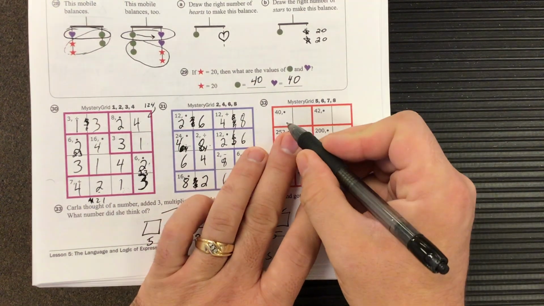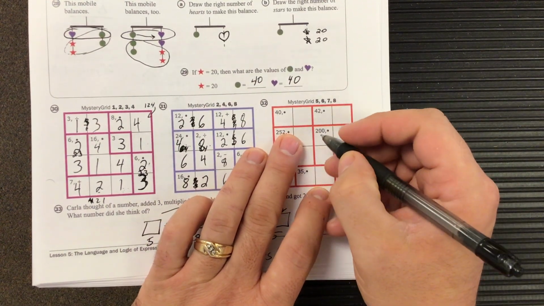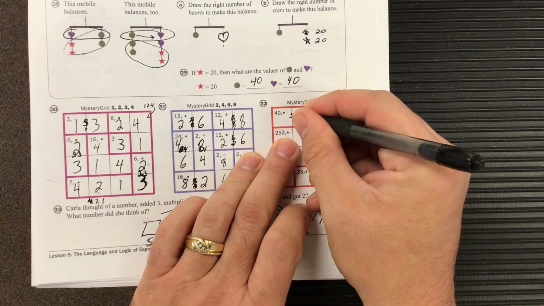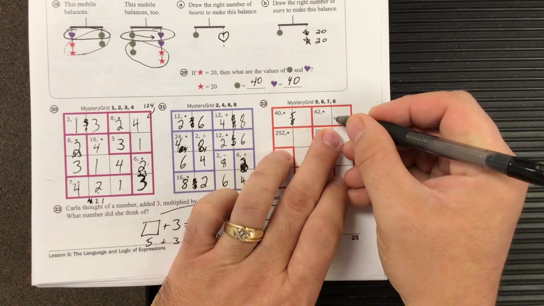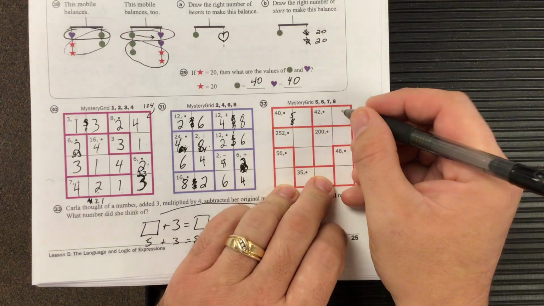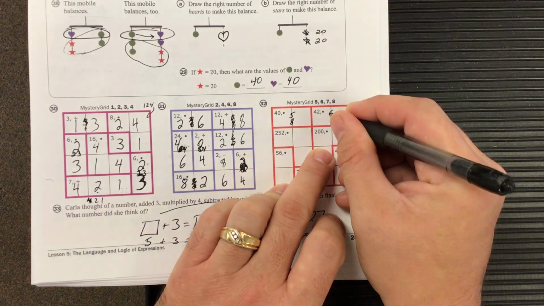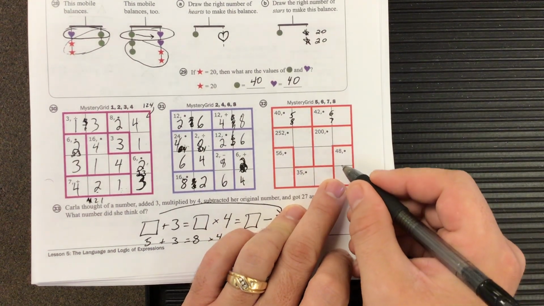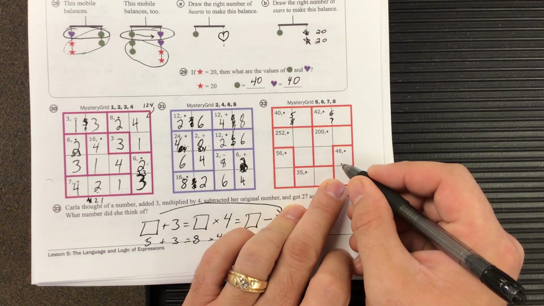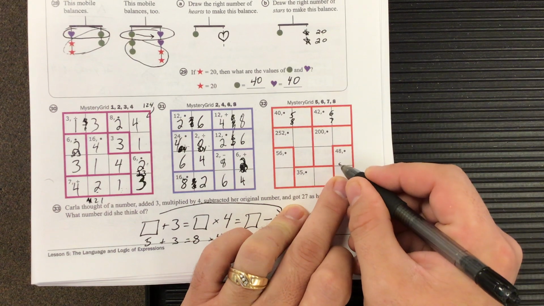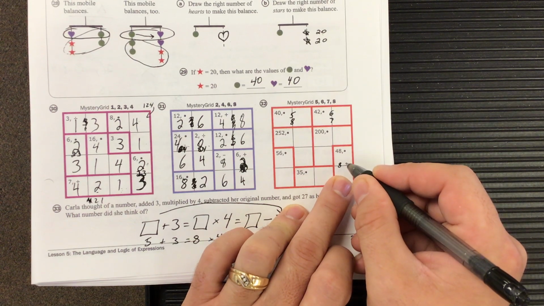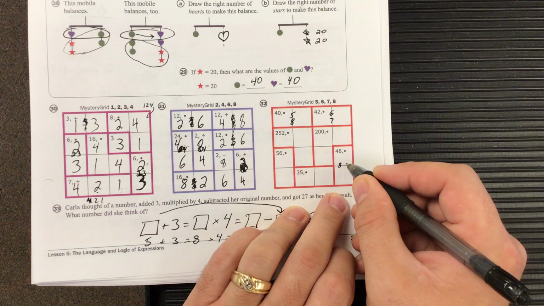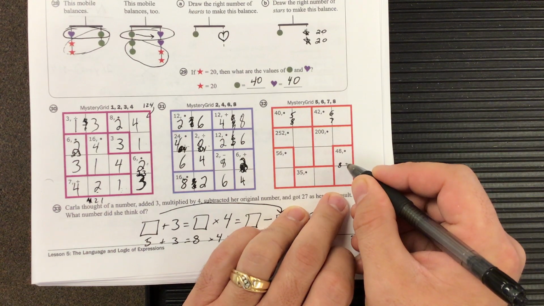Multiply to give me 40. 5 and 8. Multiply to give me 42. 6 and 7. Multiply to give me 48. 8 and 6. 8 and 7. 7 and 6. 6 and 8.